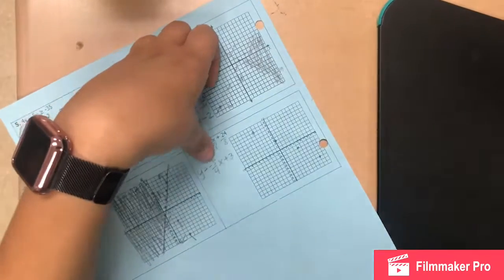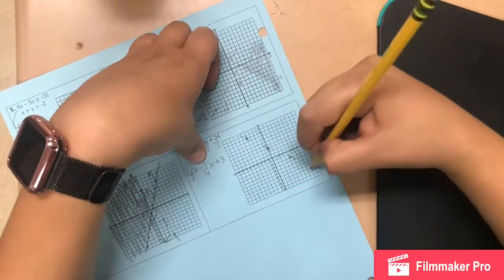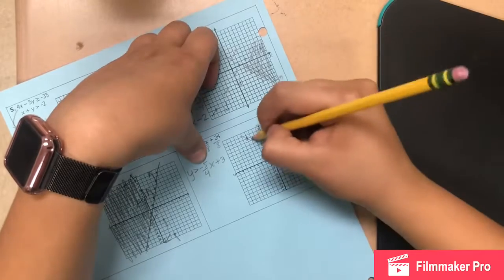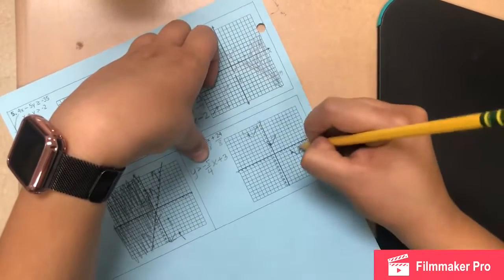Negative 5 over 4 means down 5, right 4, down 5, right 4, up 5, left 4. Then it's a dashed line because it is greater than. Greater than means above, so we're going to go that way.